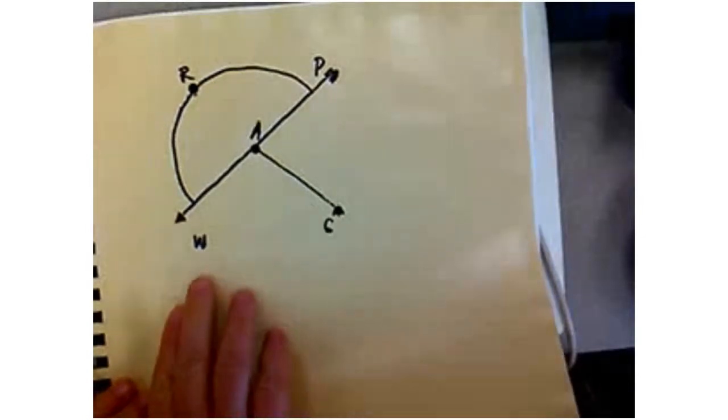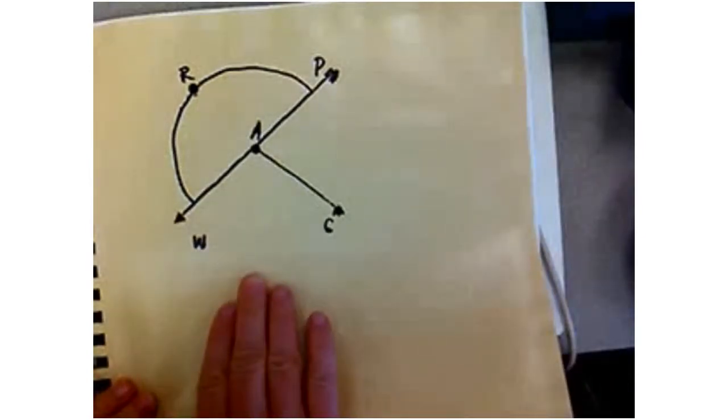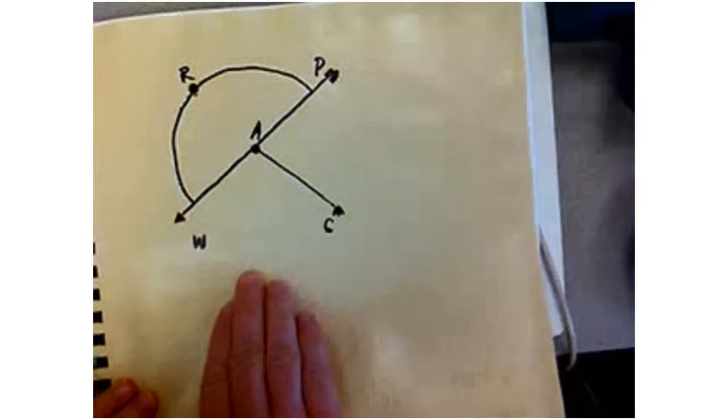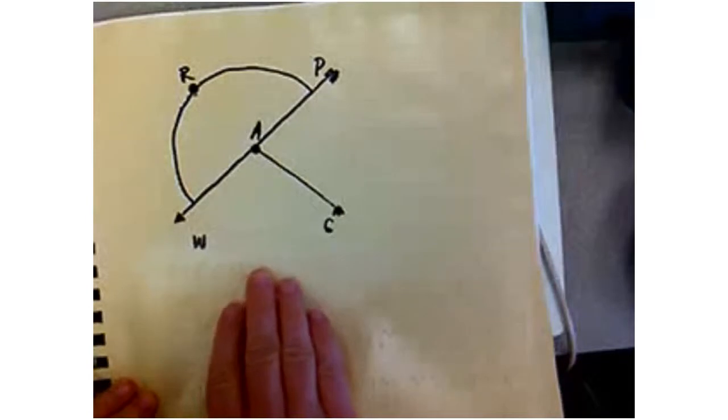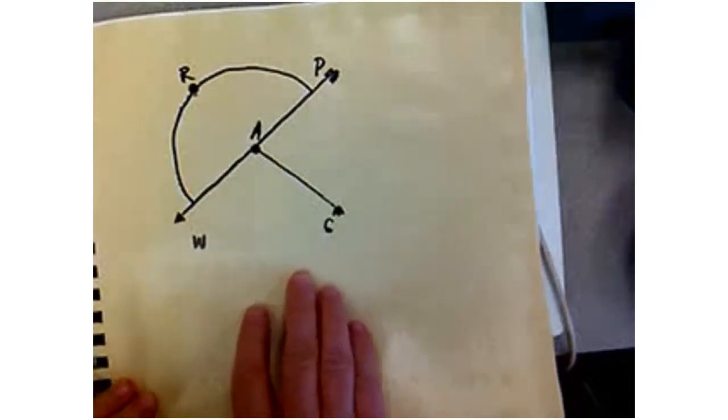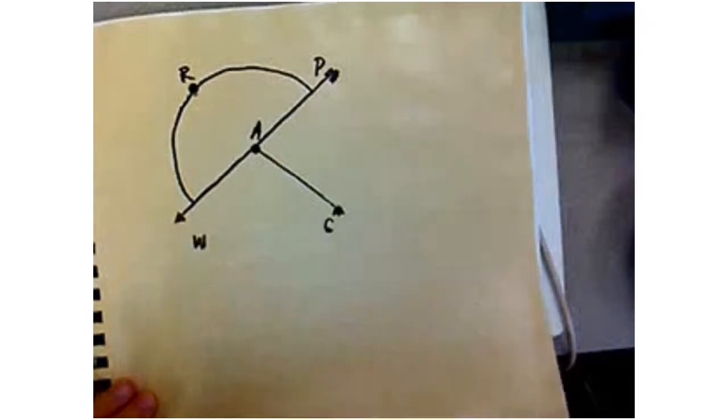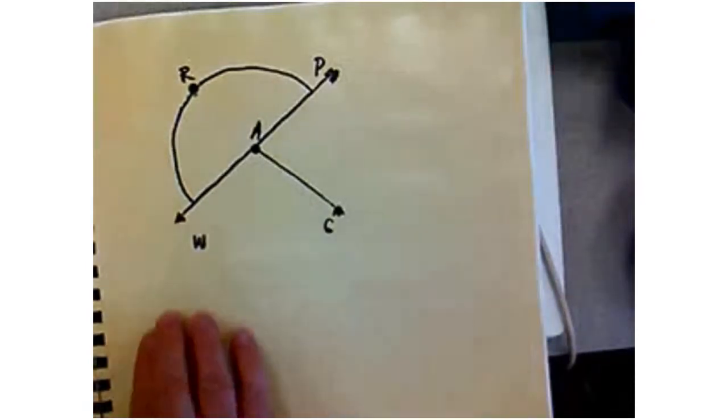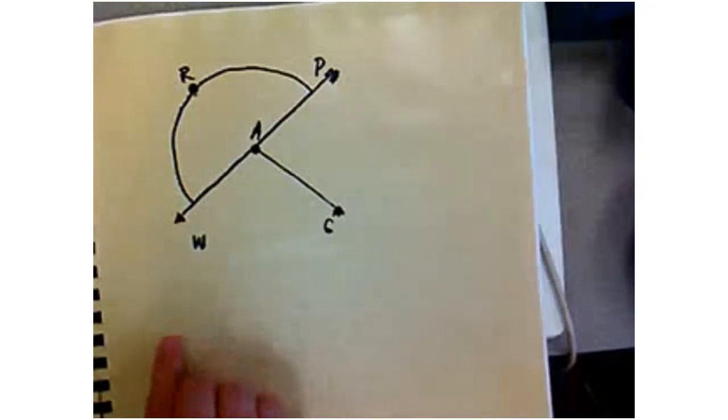Always 180. Using the same Braille, measure, capital P, capital R, capital W, with an overhead indicator, is equal to 180. All right? Now down at the bottom, a paragraph of information to kind of summarize this up.